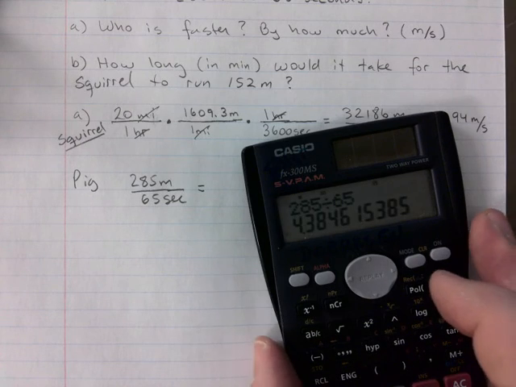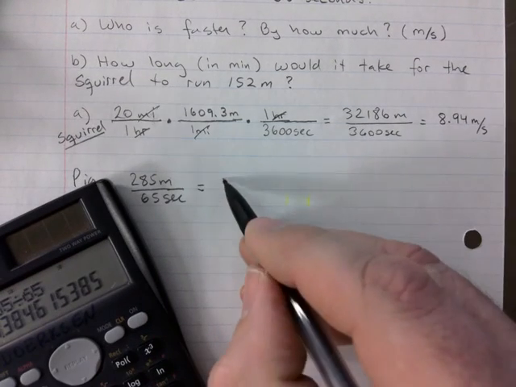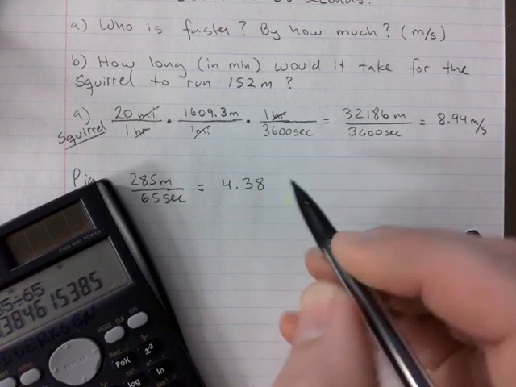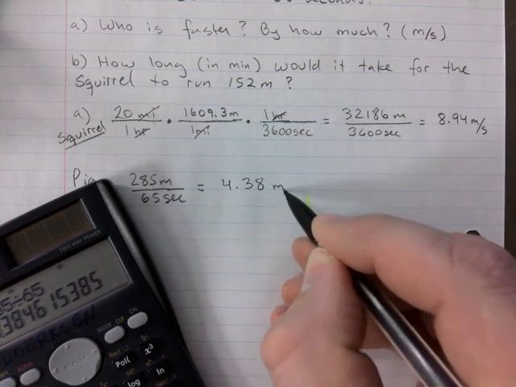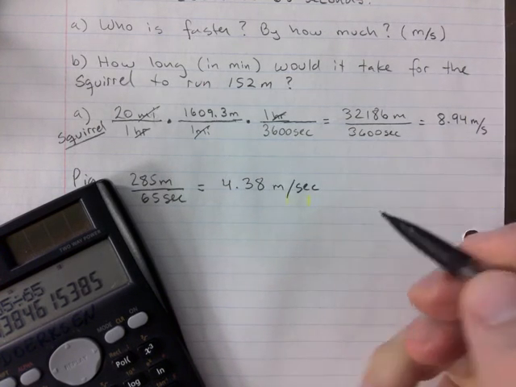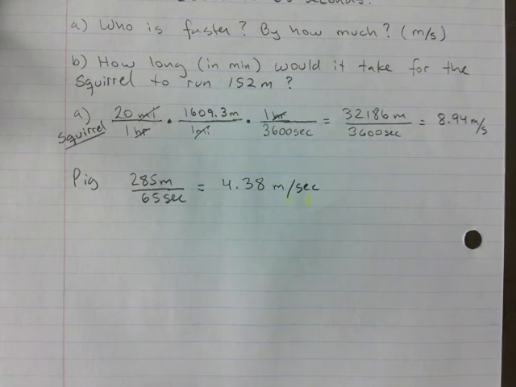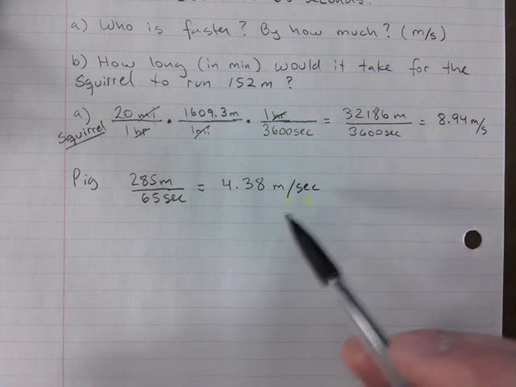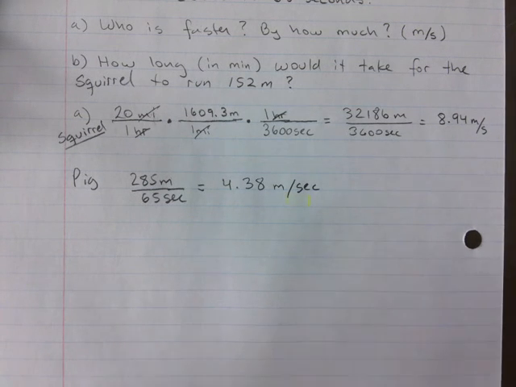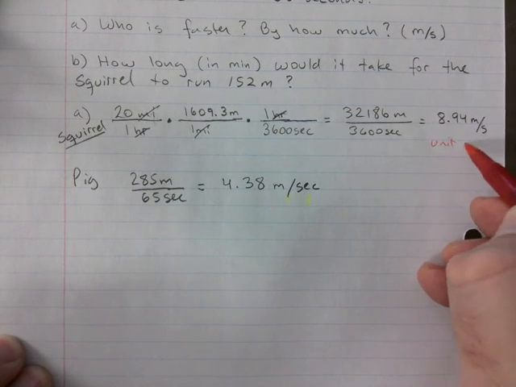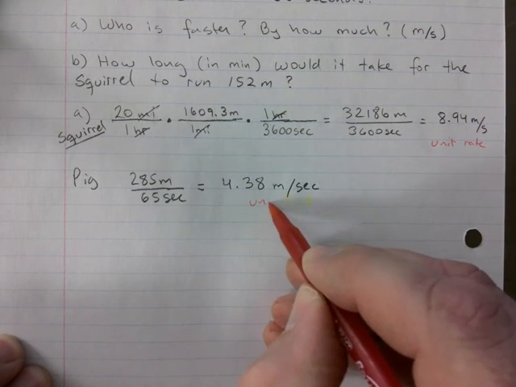And so that's 4.38 meters per second. Okay, so you have them both as unit rates, right? Unit rate, unit rate.